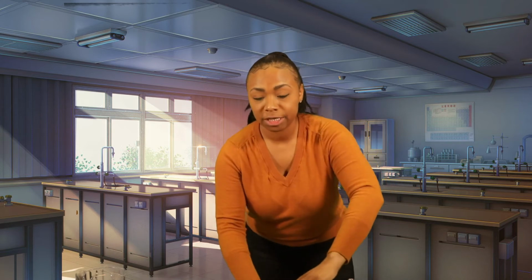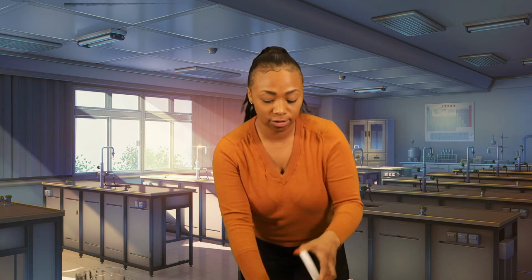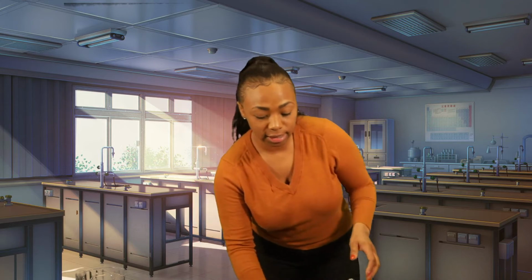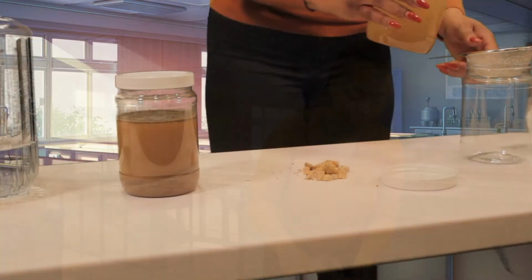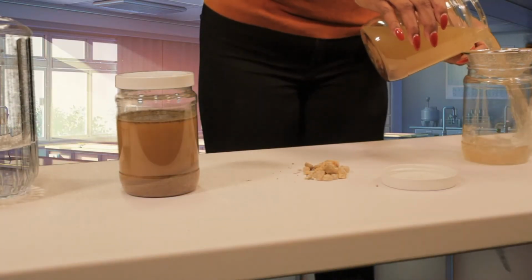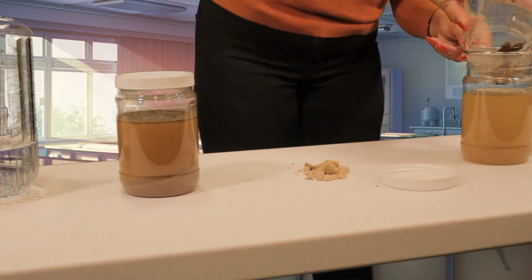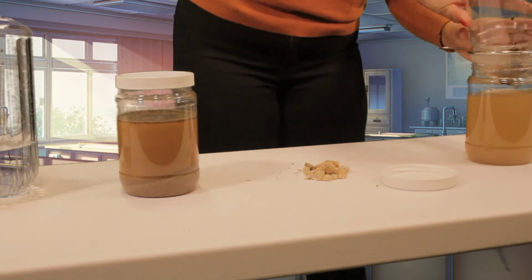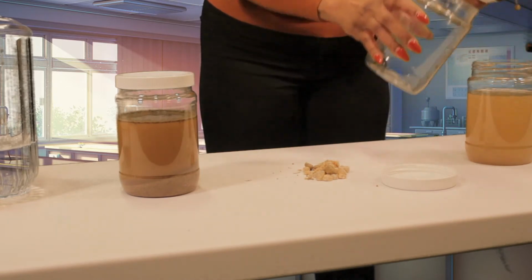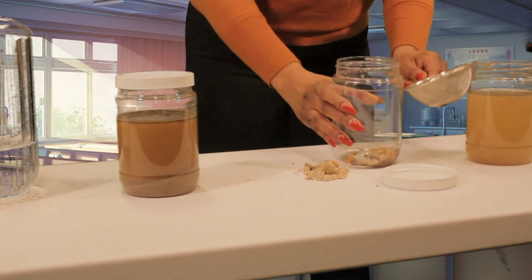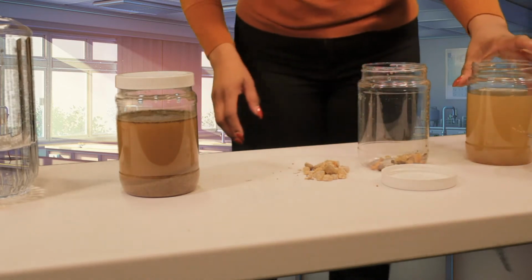It's been about 10 minutes of shaking. Let's pour this water into this other container and see how it's really different. What do you notice?